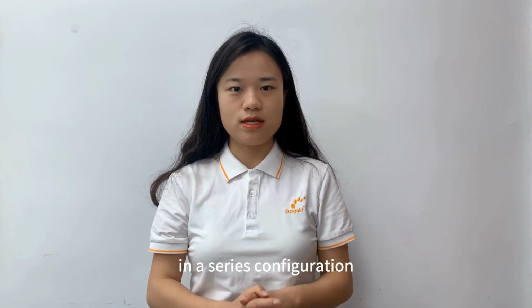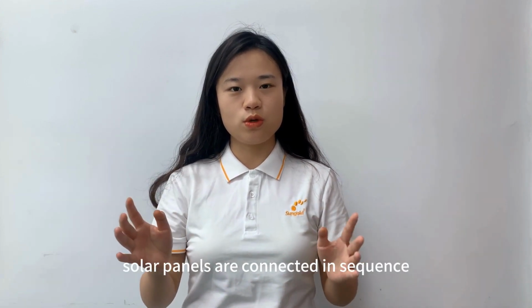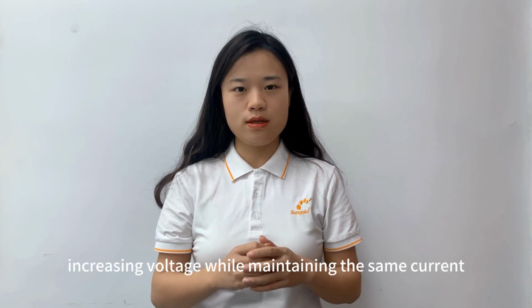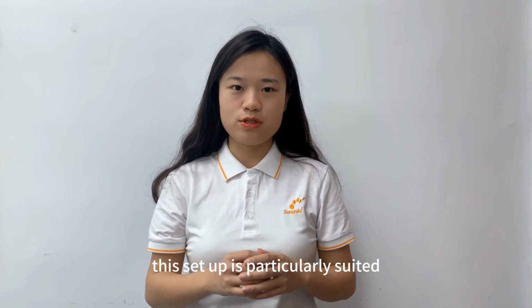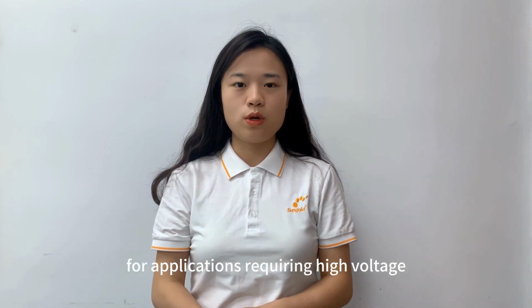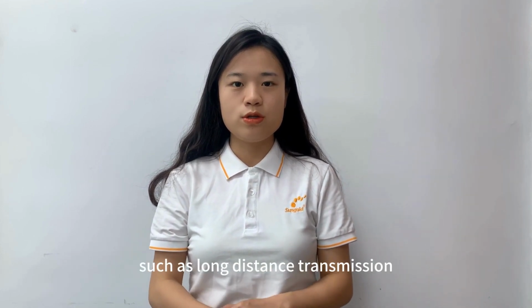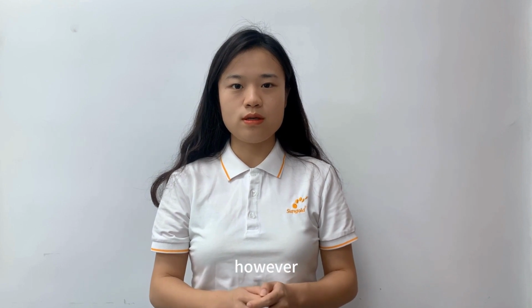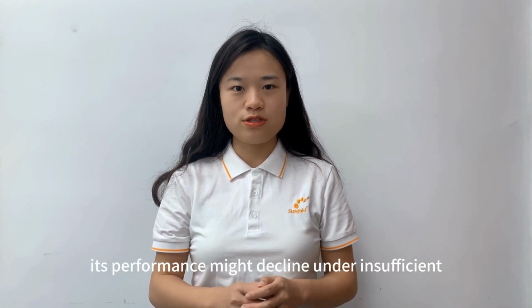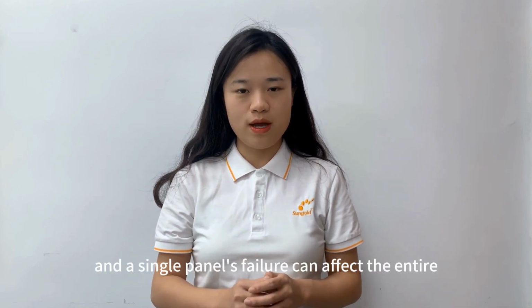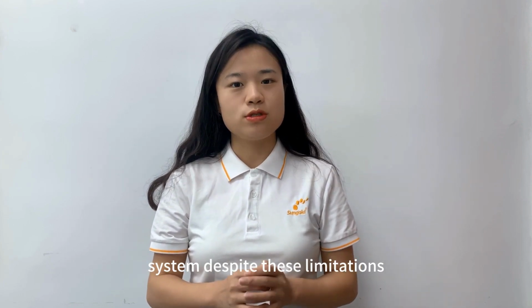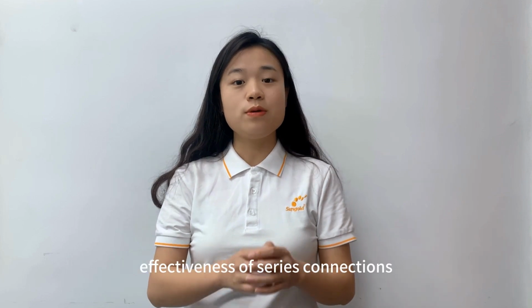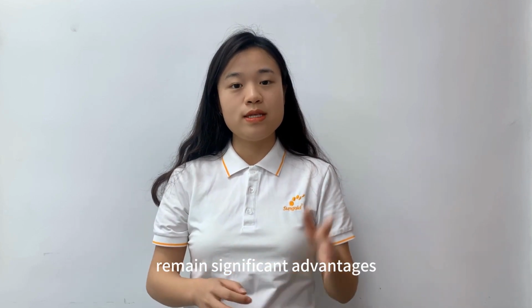Series connection. In a series configuration, solar panels are connected in sequence, increasing voltage while maintaining the same current. This setup is particularly suited for applications requiring high voltage, such as long-distance transmission. However, its performance might decline under insufficient sunlight, and a single panel's failure can affect the entire system. Despite these limitations, the simplicity and cost-effectiveness of series connections remain significant advantages.